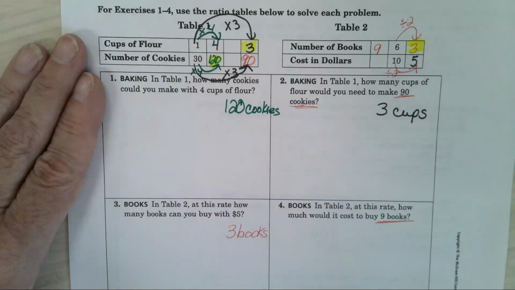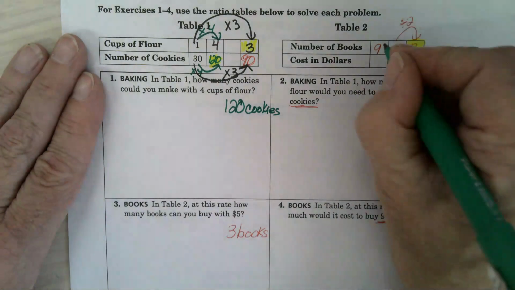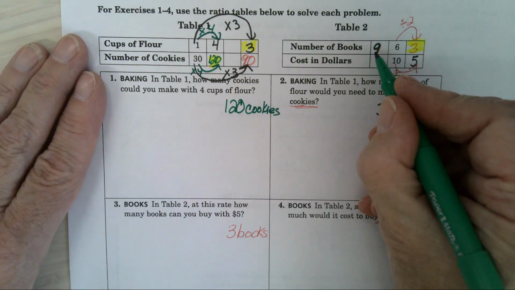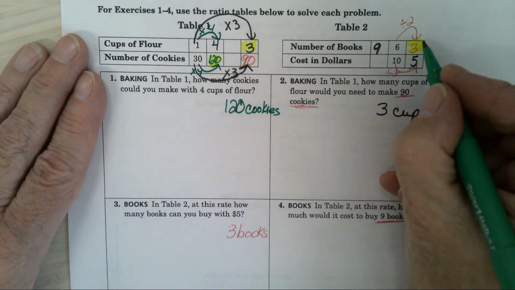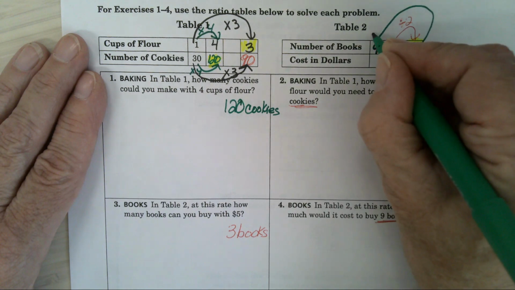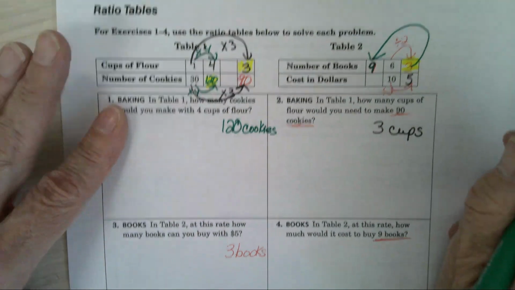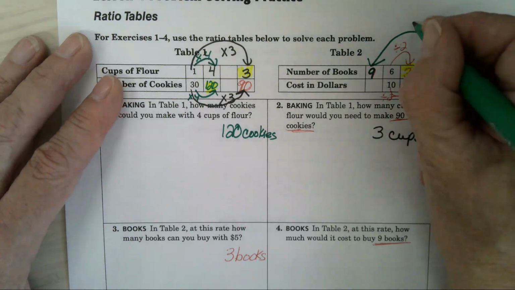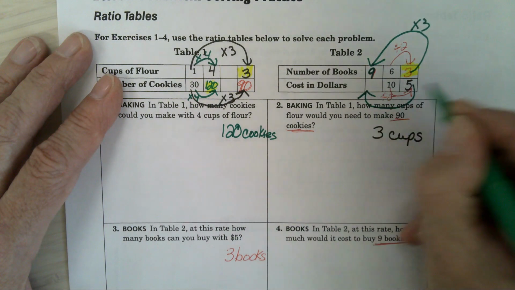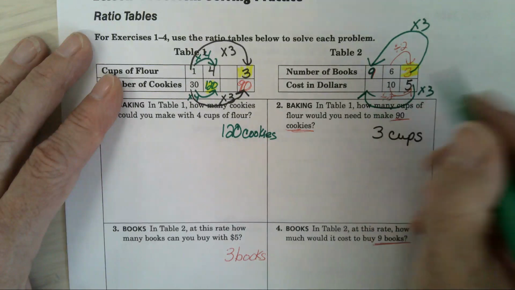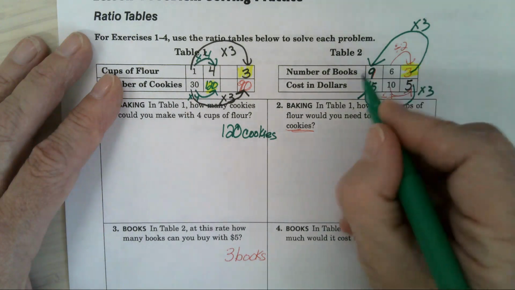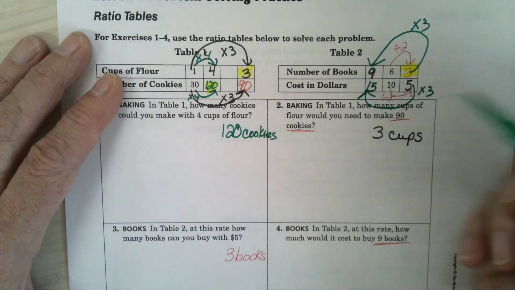Okay, I'll do it in green. I don't have anything in green. Now, can a 6 turn into a 9 easily? No. Can a 3 turn into a 9? How does a 3 turn into a 9? Times 3. So then I'm going to take 5 times 3 to get my mystery number of 15. And that makes sense. 9 books will be $15.